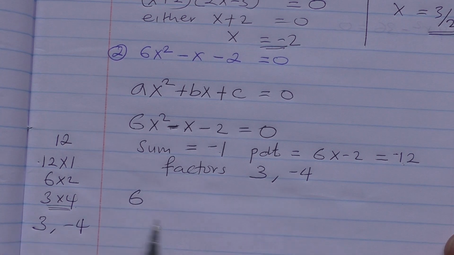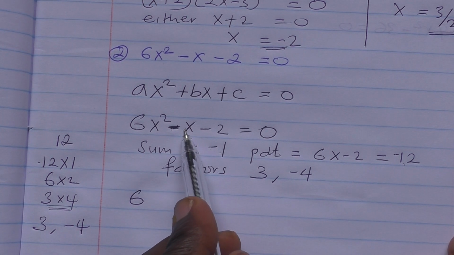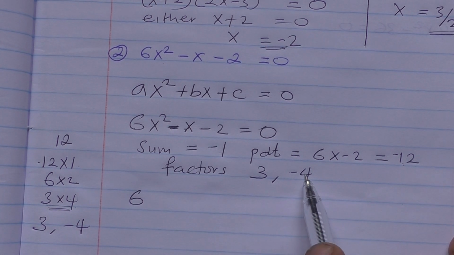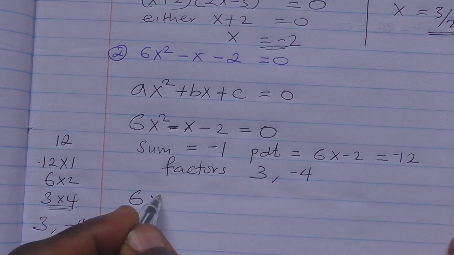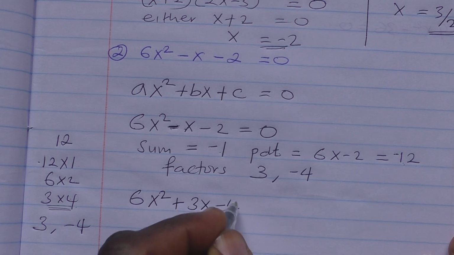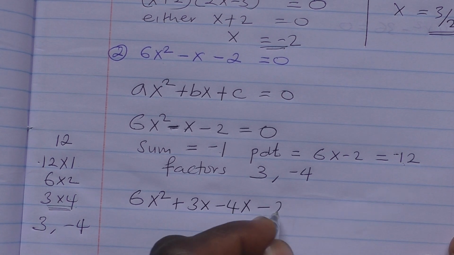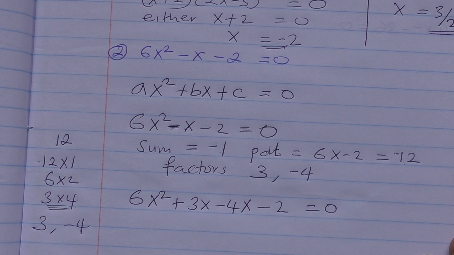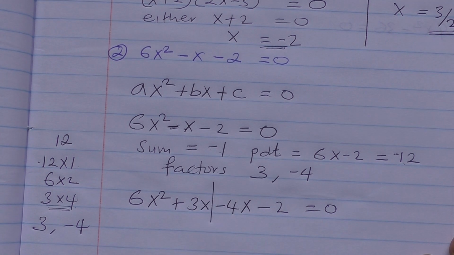Therefore, we shall substitute where we have minus x, we are substituting with these two. That gives us 6x squared plus 3x minus 4x minus 2 equaling to 0. Still, we do the same. We separate them. These two terms and these two terms.